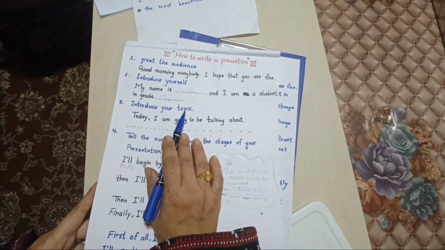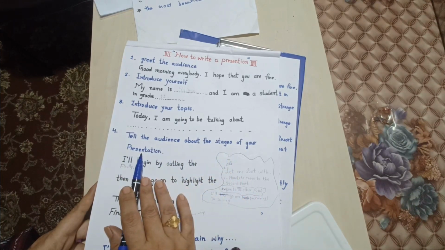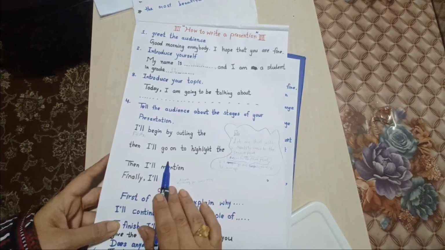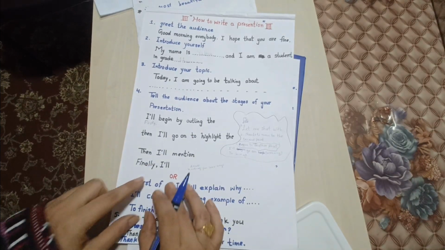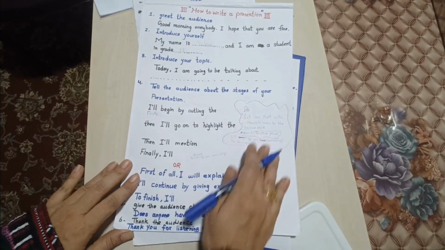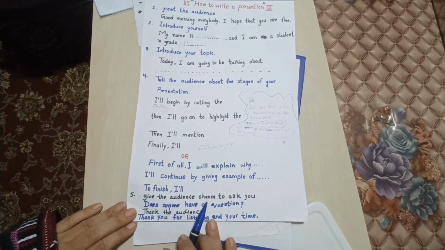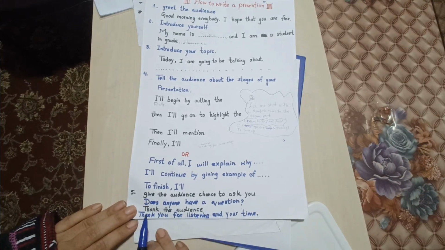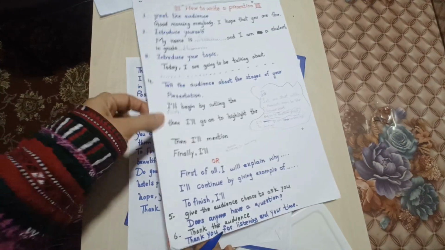Thirdly, introduce your topic. Then tell the audience about the stages of your presentation, what you are going to say in the presentation. Then after, explain your topic, starting with these sentences. At last, give the audience a chance to ask you. Thank the audience.